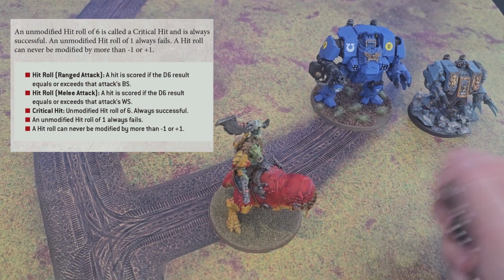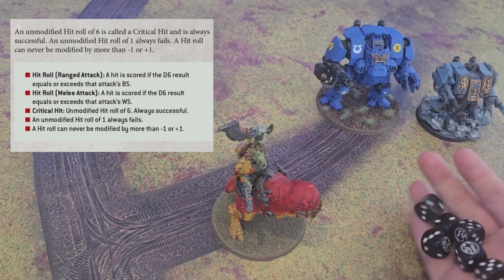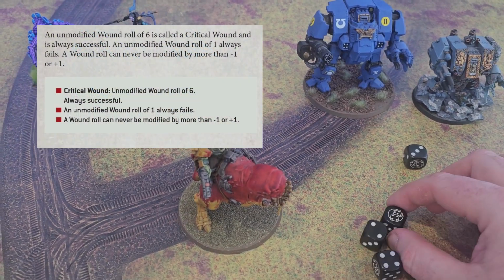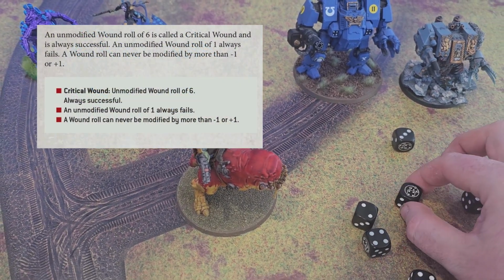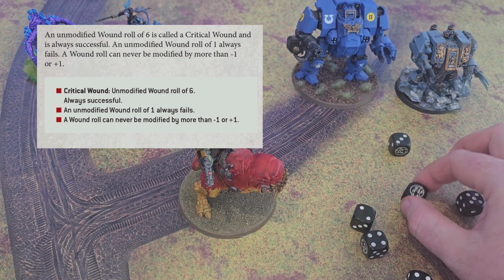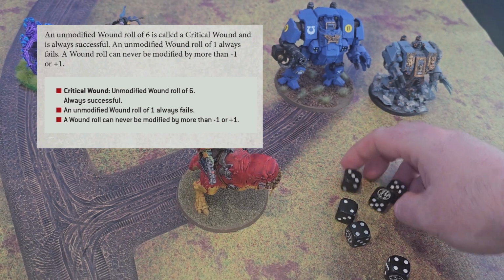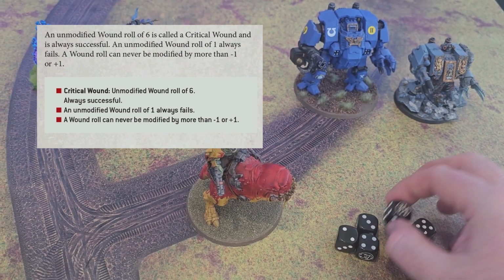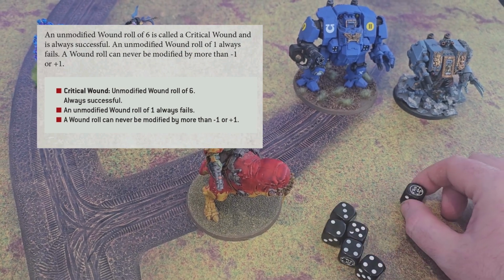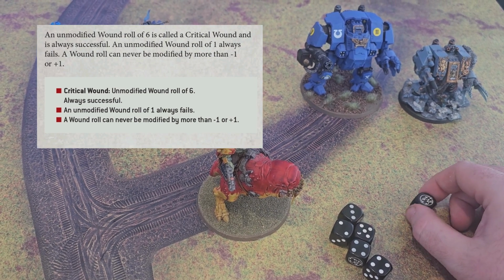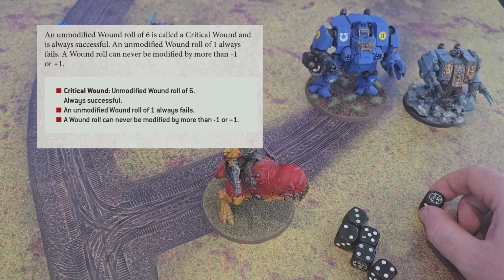Then if we go to wound rolls, roll our dice. Again, any unmodified roll of a 6 to wound is a critical wound. So critical hits and critical wounds are unmodified rolls of 6s. These do not do anything by themselves, but we will look at what they do next.